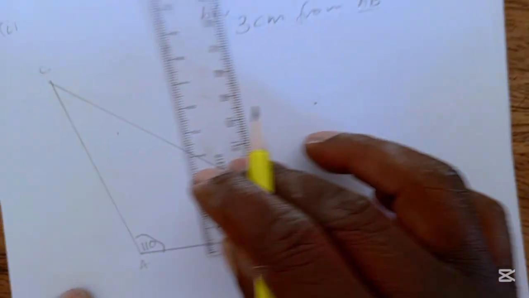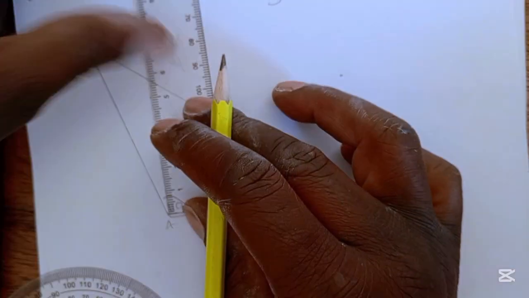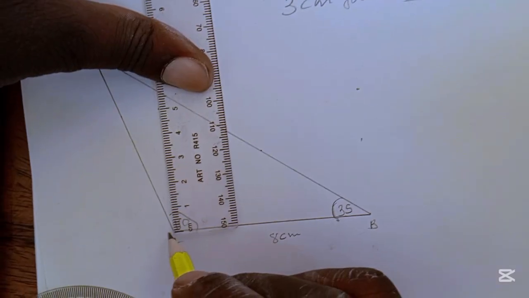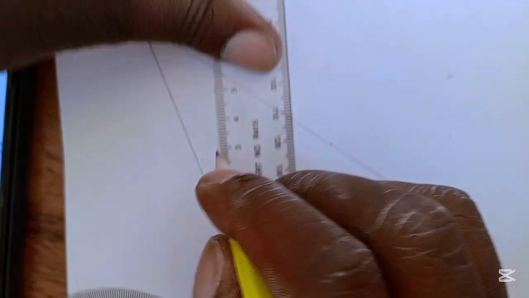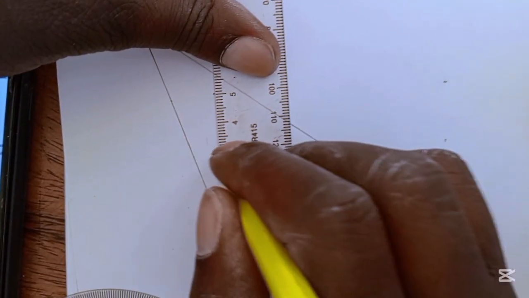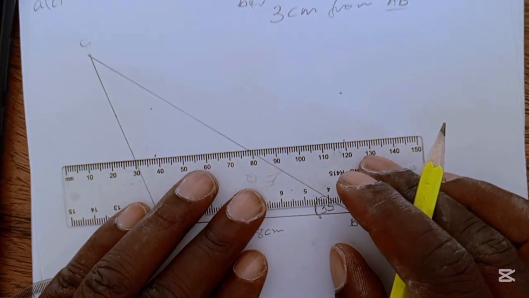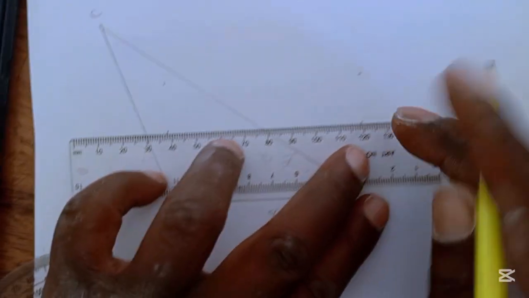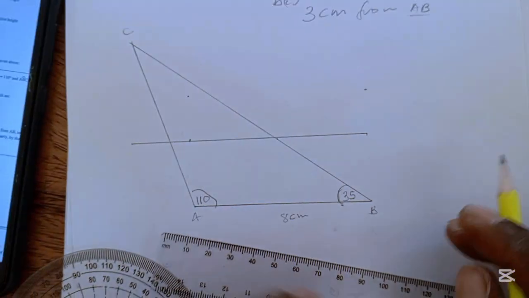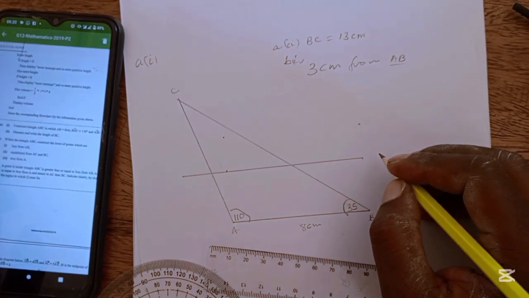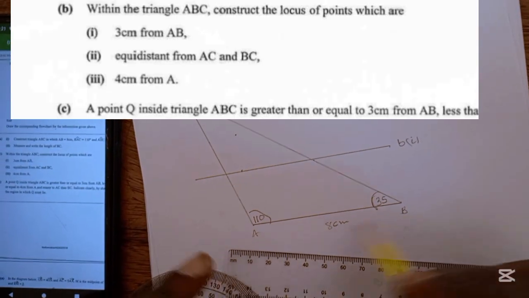Another 3 centimeters with this 90 degrees I'd drawn here. From here, 0. Mr. Cameraman, I want to show people where I'm pointing with my pencil. You can see that here it is again 90. So 3 centimeters, ladies and gentlemen, is here. Now I should join these 2 points. I join them like this. This line is parallel to line AB, and I'll call this B part 1.